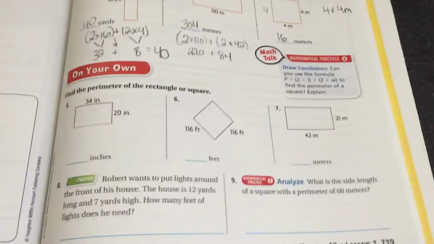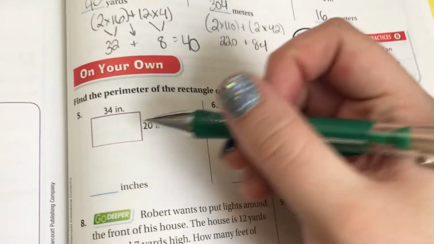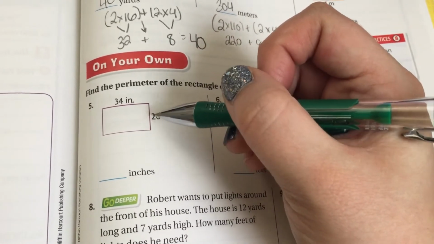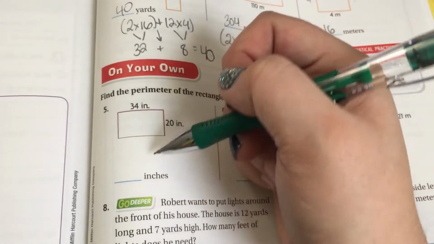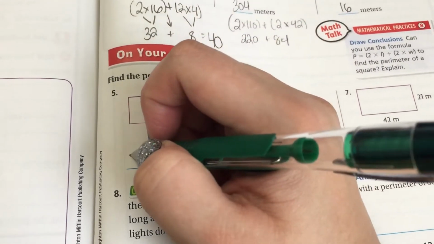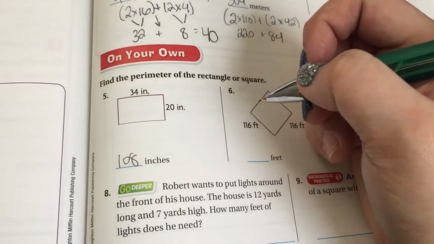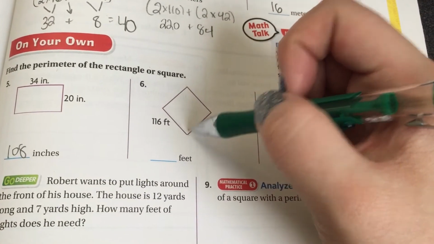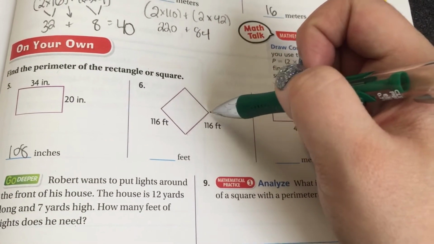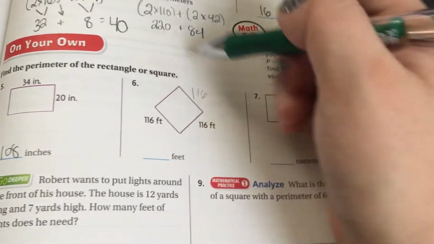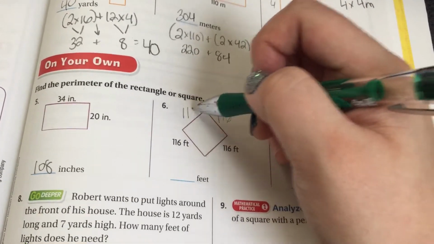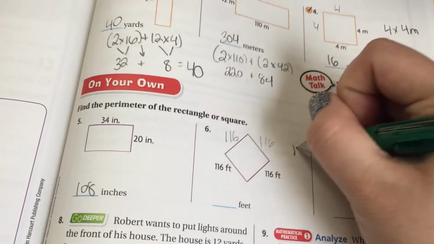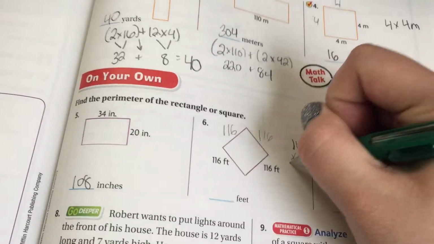Okay, here are your answers. So I would have 2 times 34 plus 2 times 20. And the answer for that is 108. 6 is a square because it's 116 as the length, 116 as the width. So that means this is also 116 and this is also 116. So you could either add 116 up 4 times, or you could just do 116 times 4.